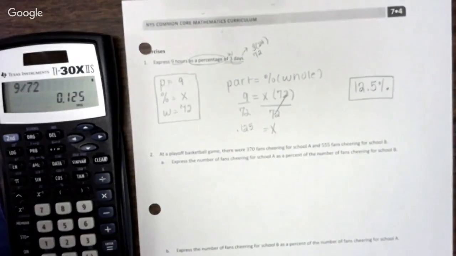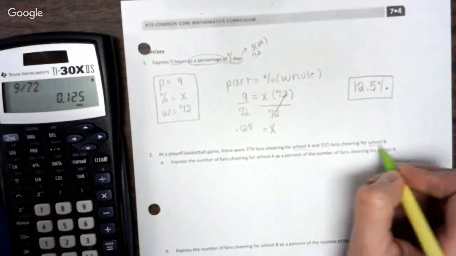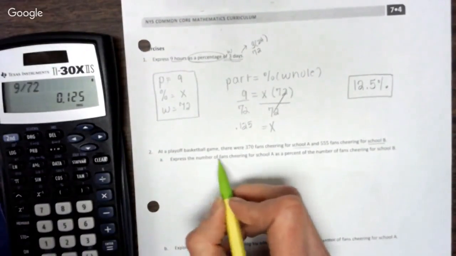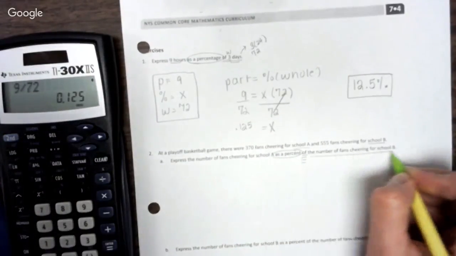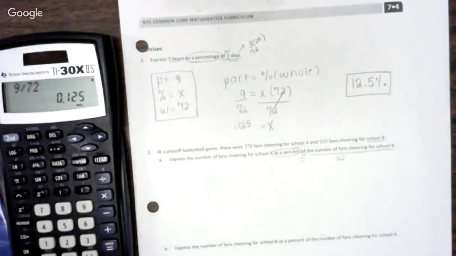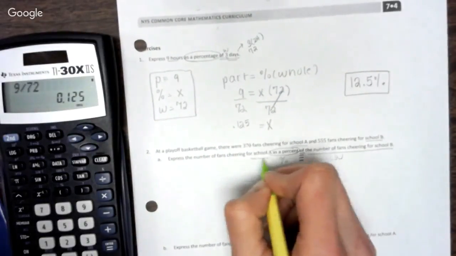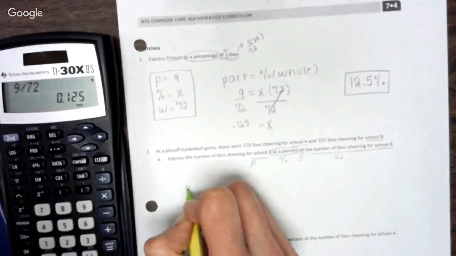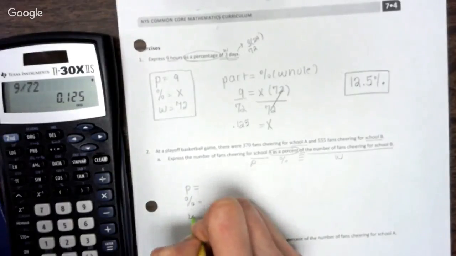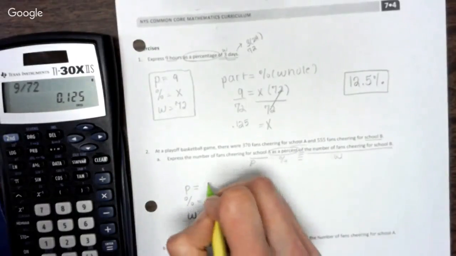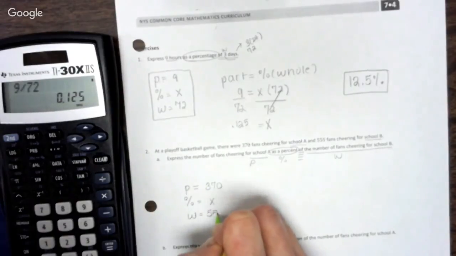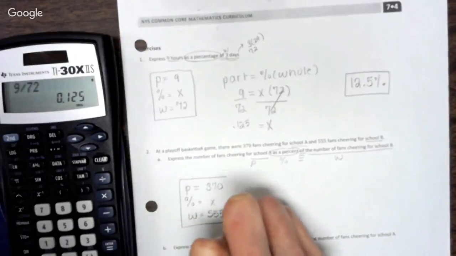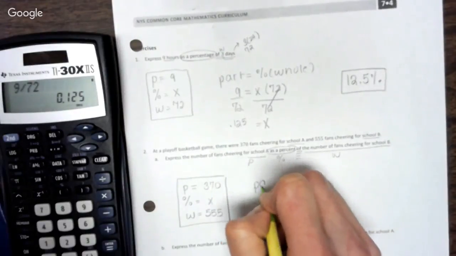All right, number 2. At a playoff basketball game, there were 370 fans cheering for school A and 550 for school B. Express the number of fans cheering for school A as a percent of school B. So the "of" school B would be our whole. We don't know our percentage, so by default, school A would be our part. Our part is school A, which is 370. We don't know the percentage. The whole would be school B, or 550.